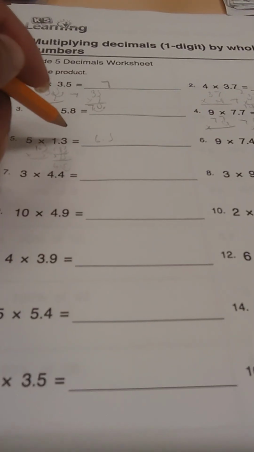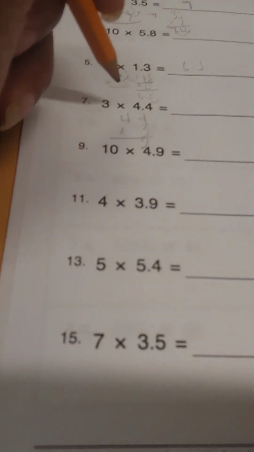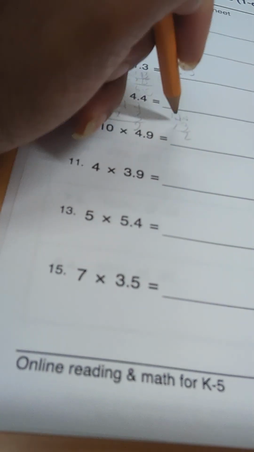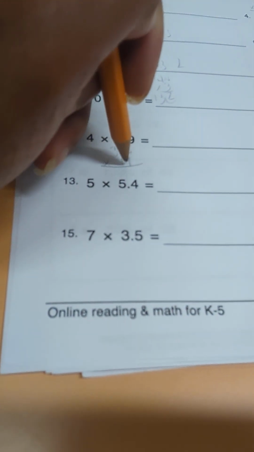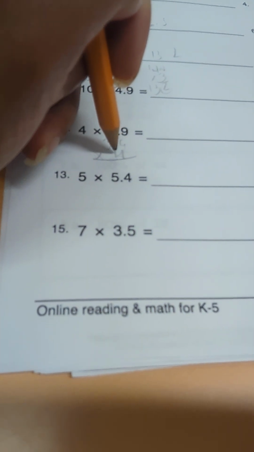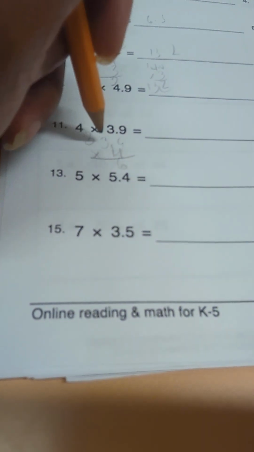This becomes 4.4 times 3. This becomes 44 times 3, which is 132. Let me move it, this is 13.2, right? We have 3.9 times 4. This becomes 39 times 4. 9 times 4 is 36, 12, 15. So it becomes 15.6.